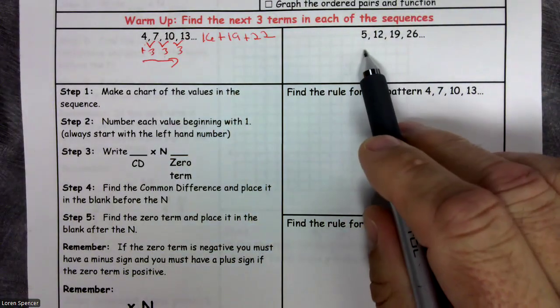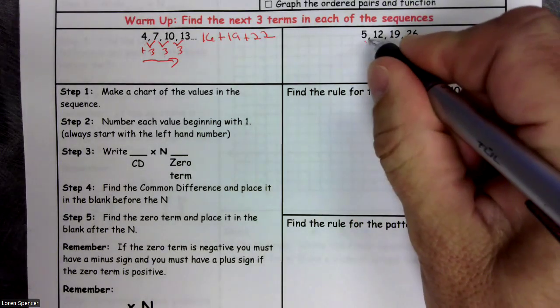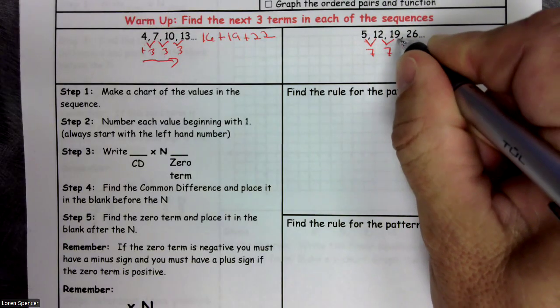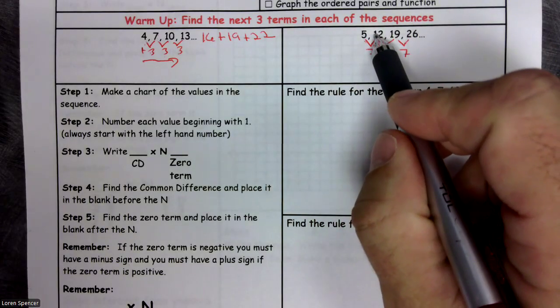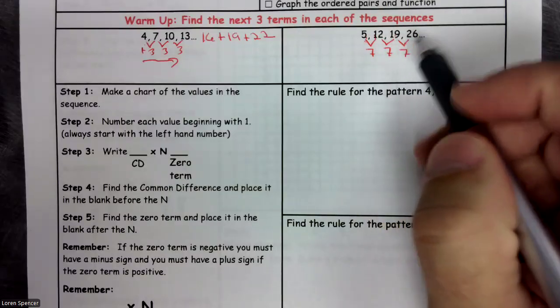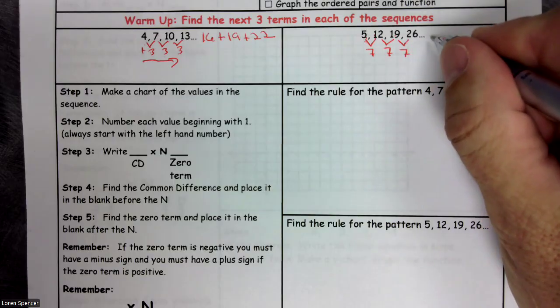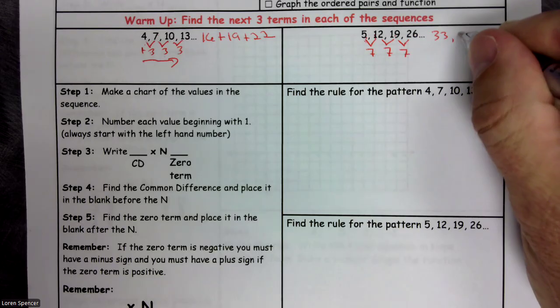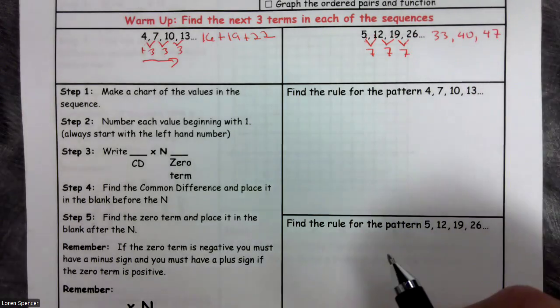Just that simple. All right, this one, also finding the next three terms. Well, from 5 to 12 is changing by 7. 12 to 19 is changing by 7, and 19 to 26 is changing by 7. So 12 minus 5 is 7, 19 minus 12, so that's the difference between them. So if I add 7 to 26, I get 33. I add 7 to 33 and I get 40. Add 7 more and I'm at 47.